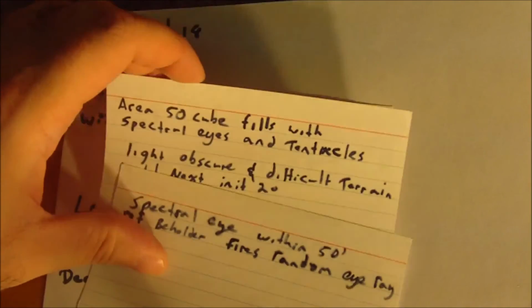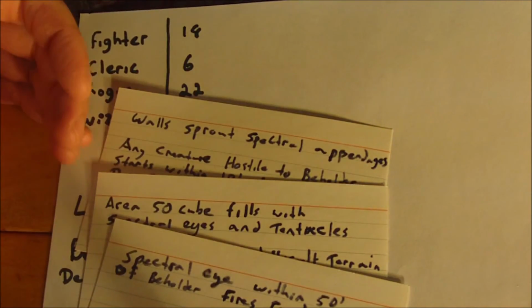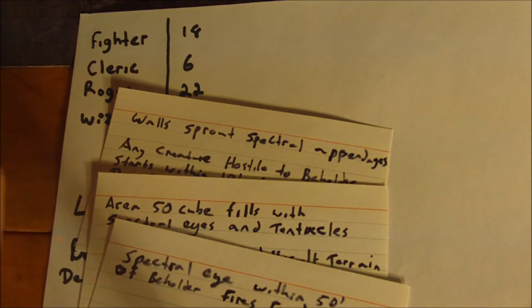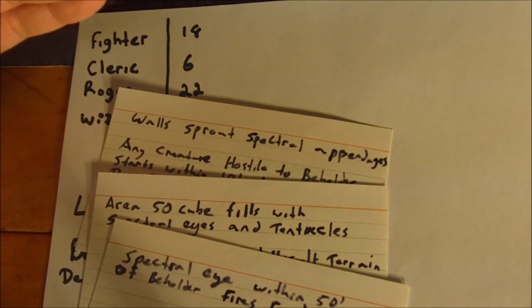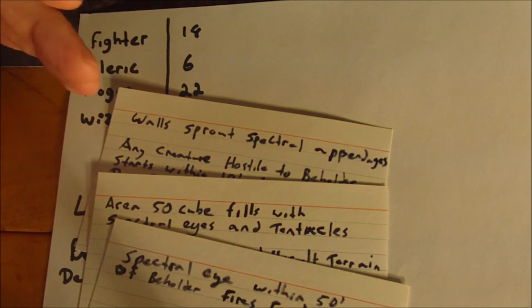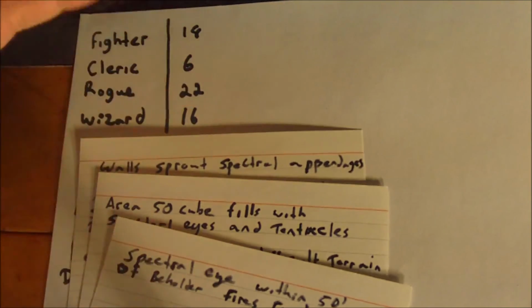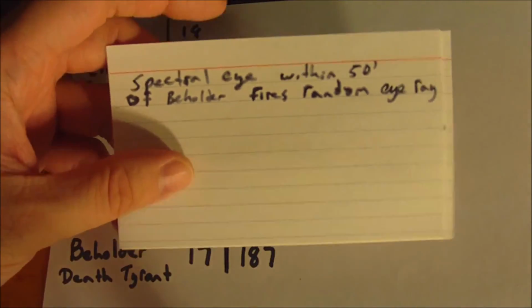So again, I just wanted to do that quick video on lair actions, and I hope it was helpful for anyone like myself that was having difficulties remembering them. And I hope the explanation helped for anyone that was having difficulties understanding the exact wording of how they have lair actions set up in the 5th edition Monster Manual, because I don't think it's as well explained as it could be.